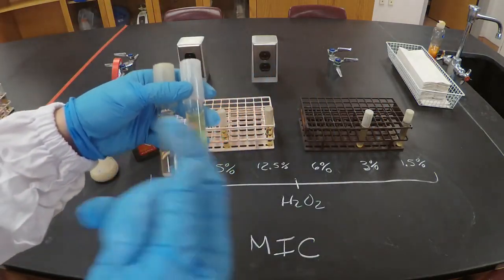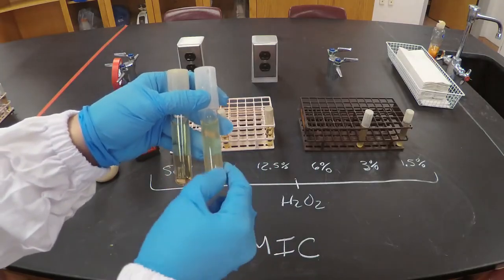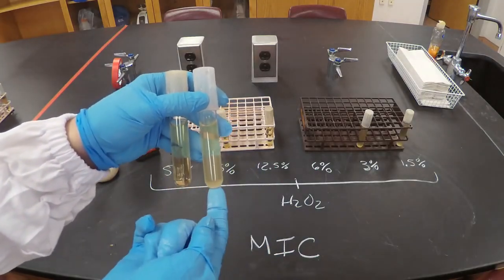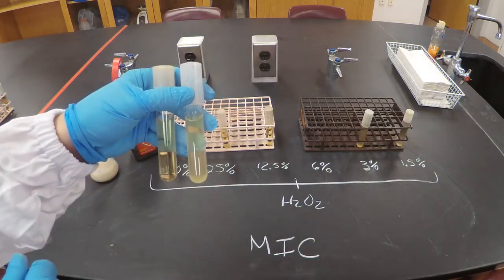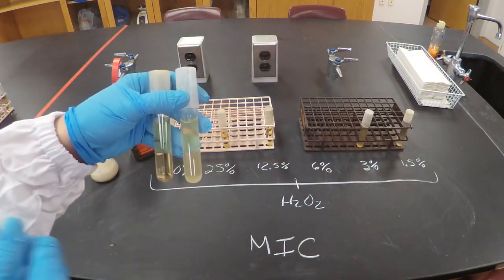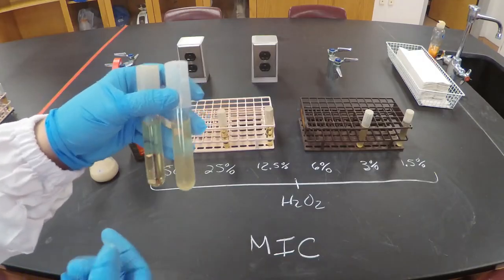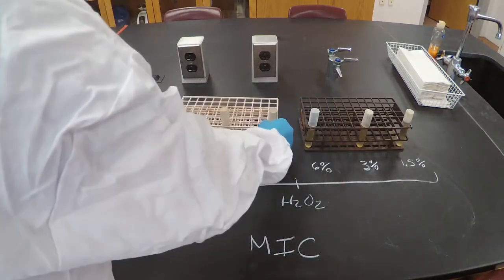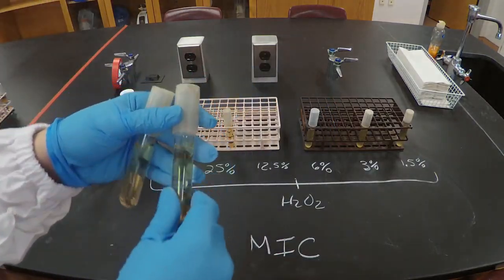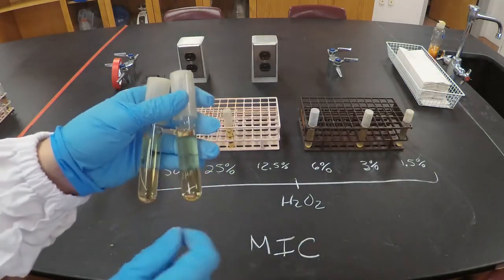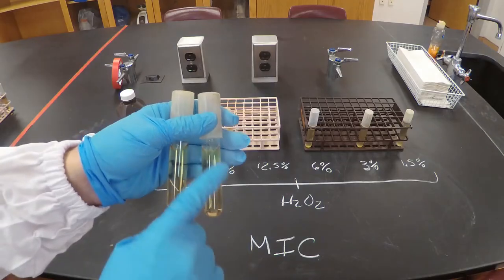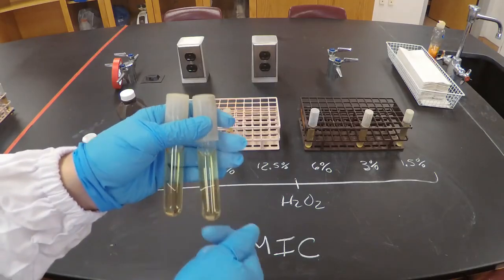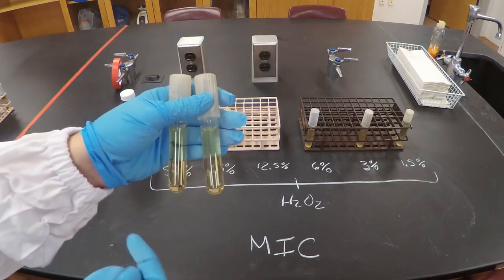Okay, so 3% doesn't work. 6% hydrogen peroxide, again, is still pretty cloudy compared to the negative control. That means that the bacteria present in this tube were able also to grow. That means that 6% hydrogen peroxide is not enough. It's not going to inhibit the growth of the bacteria. 12.5. We got it. It looks as clear as the negative control. So 12.5 is inhibiting the growth of the bacteria.